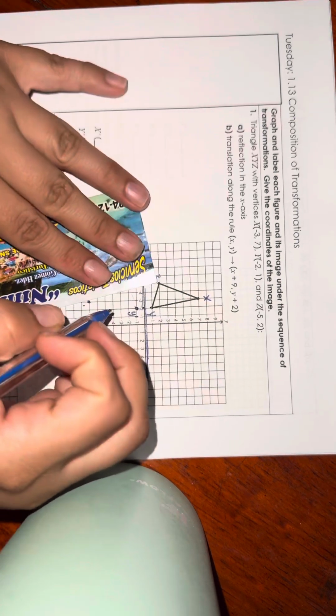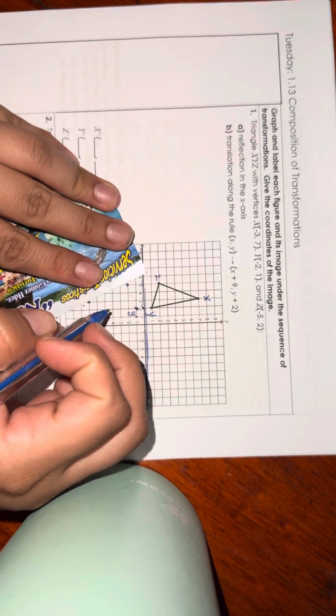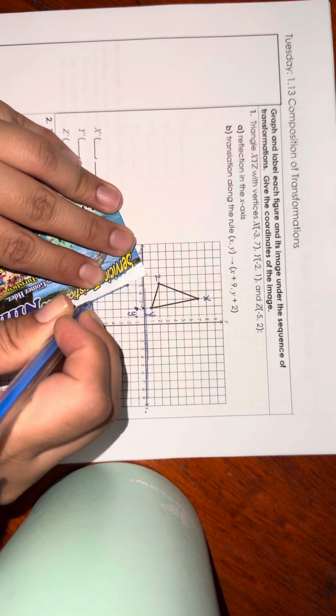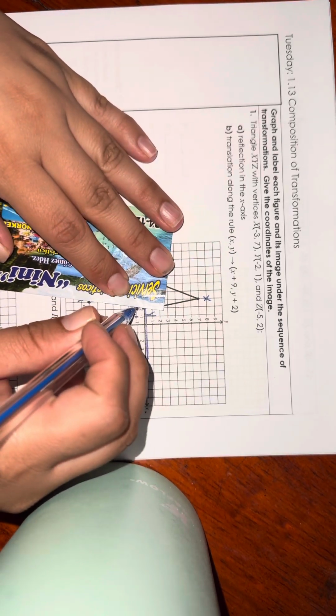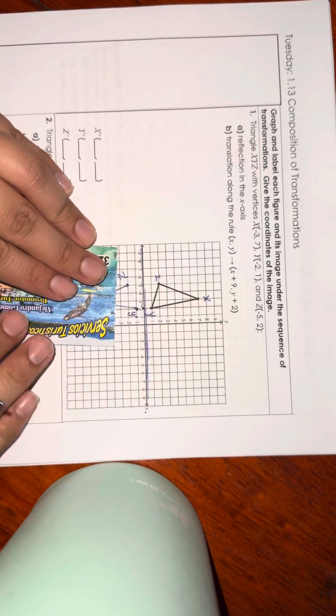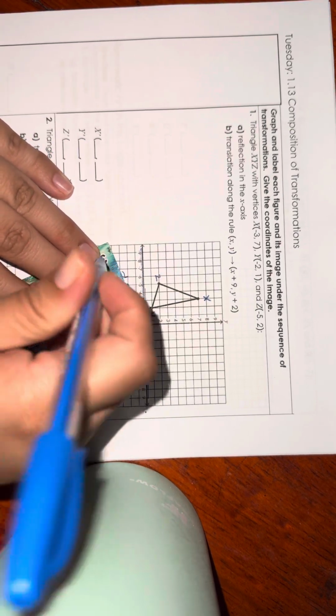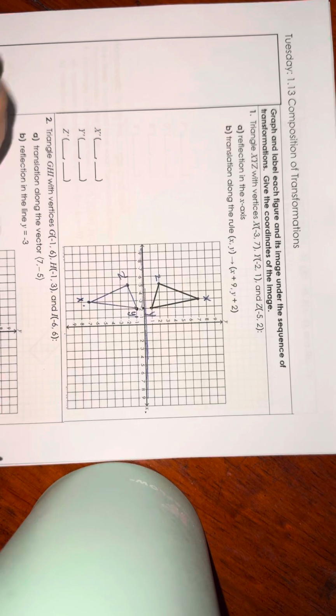Okay, make sure you connect it, I guess. Why not? Even though this is not the end position of the triangle, right? That's just the first transformation.